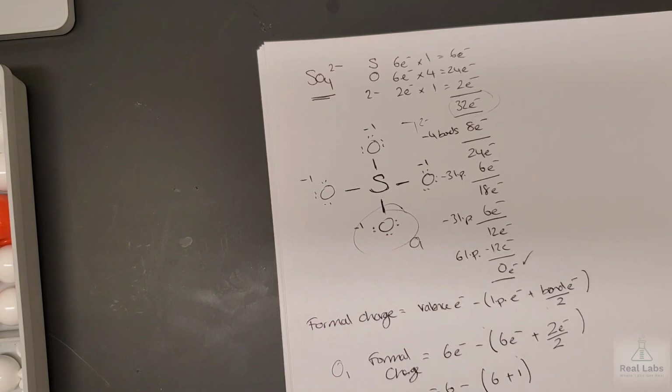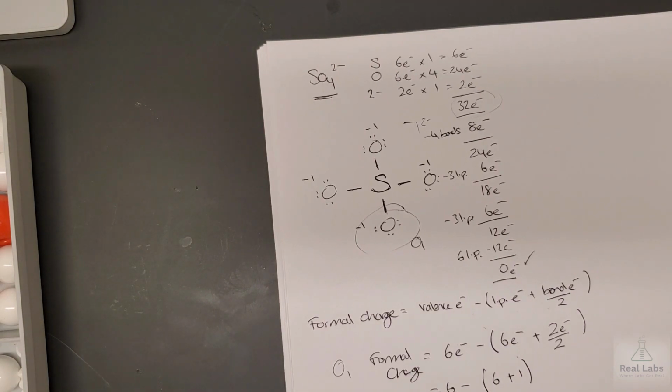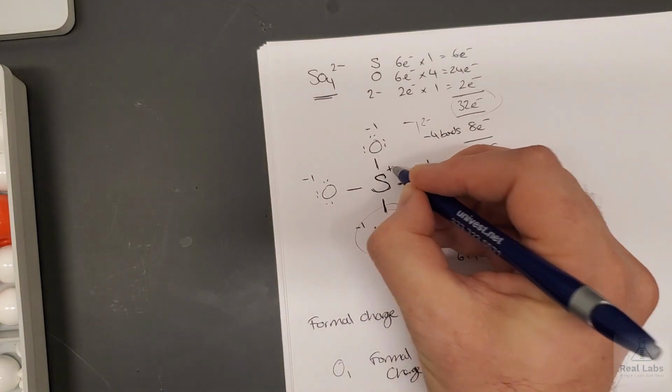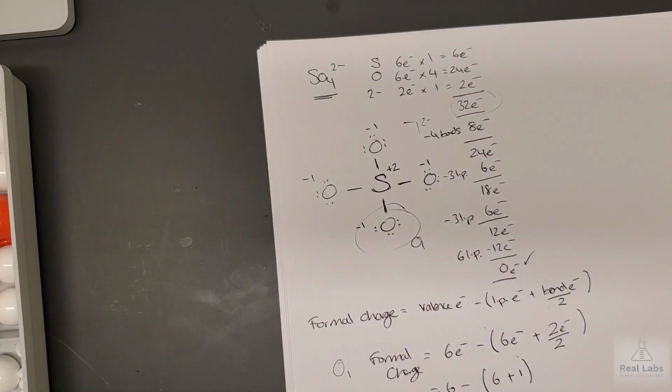Six minus 0 plus 4, so that's 6 minus 4, and 6 minus 4 of course is a positive 2. Notice here this was very specifically minus 1. We have to be careful with that sign. That means the sulfur has a formal charge of plus 2.